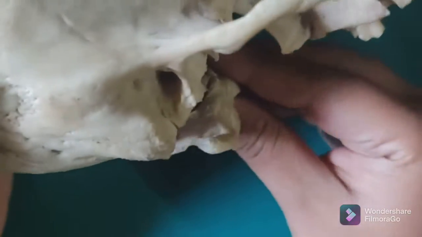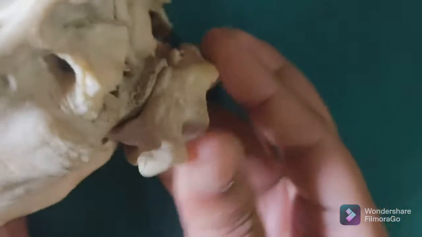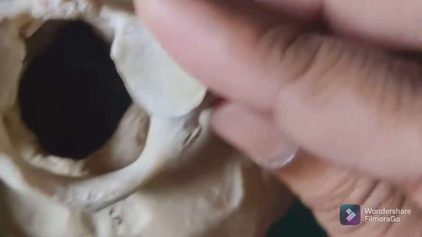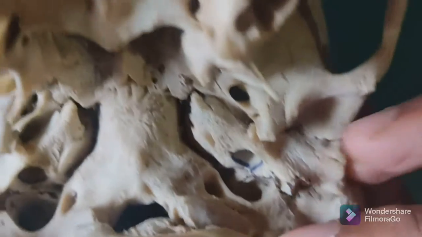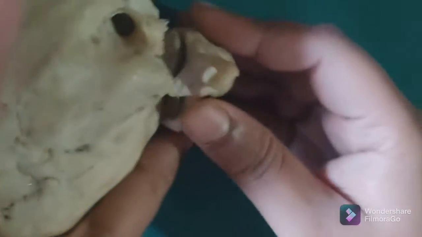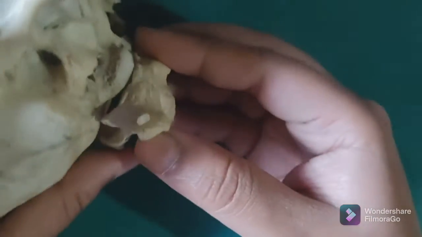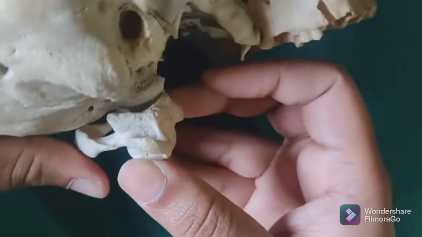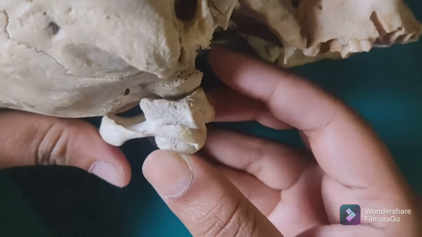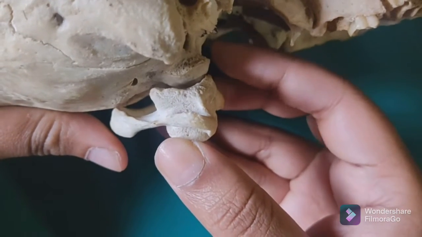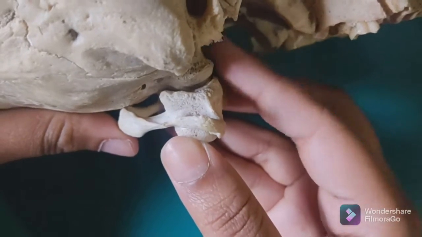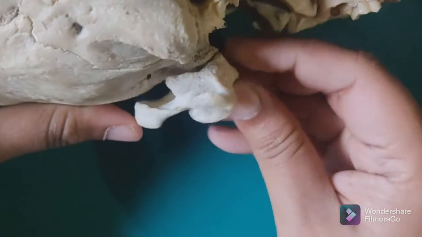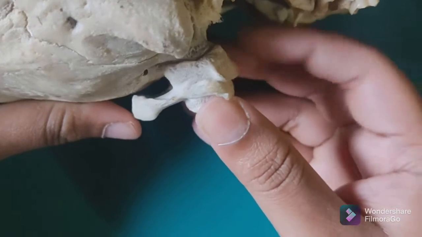Now let me bring the skull to show you how the anterior atlanto-occipital membrane is present. See, this is how the atlas lodges in the convexity of the occipital condyles, and anteriorly, I hope it's now visible, this atlanto-occipital membrane is present, which helps in the attachment of the occipital bone with the atlas.